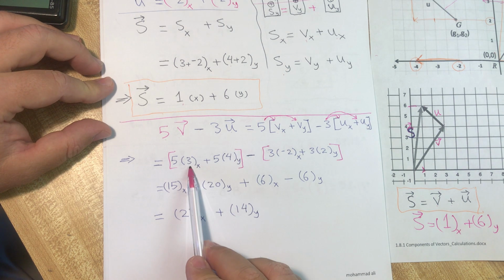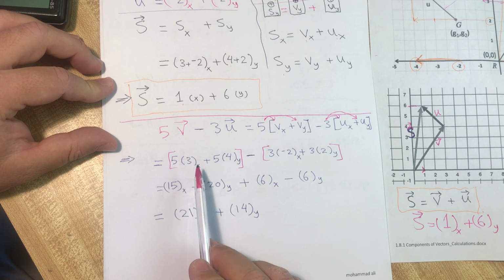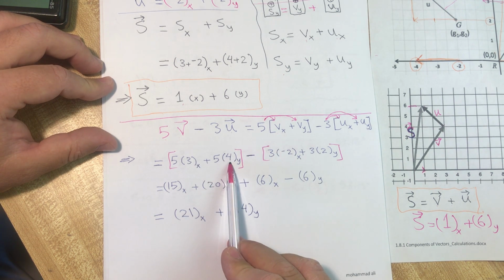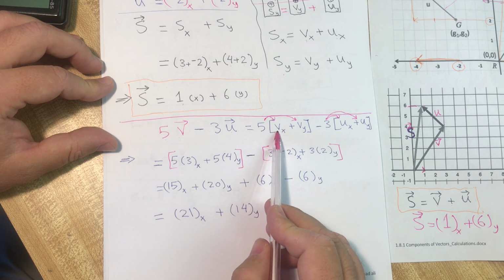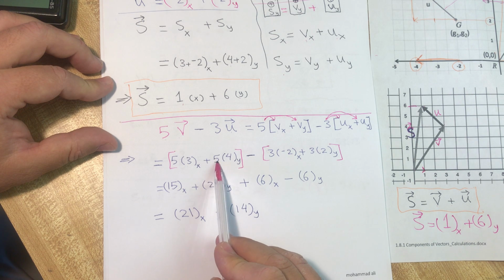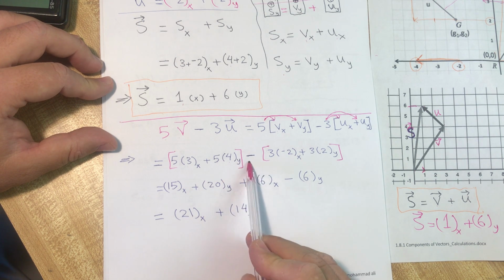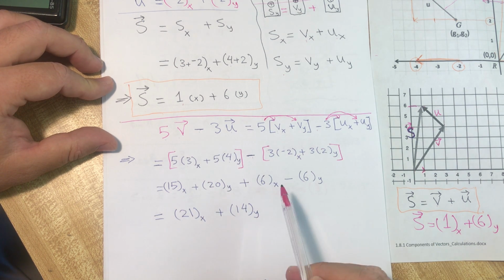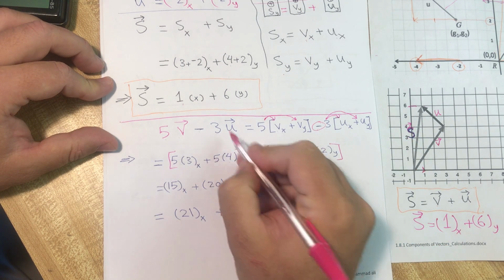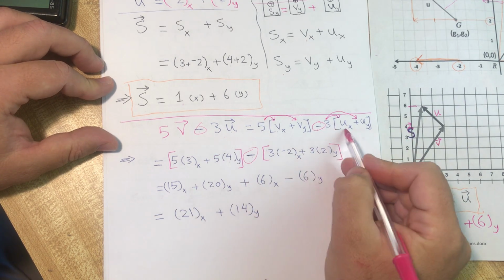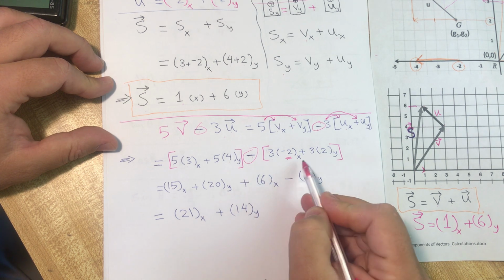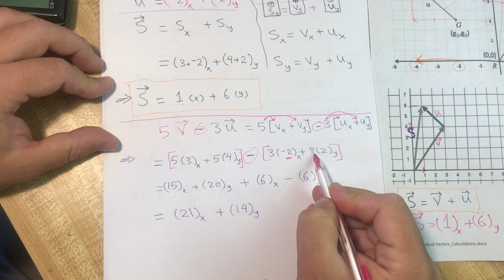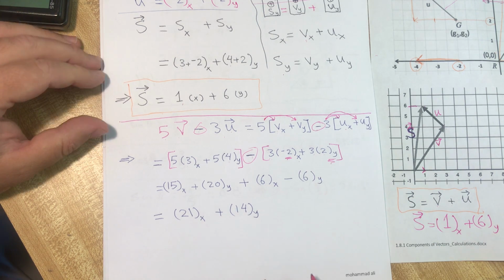Vx is 3, as we know from before. Vy is 4. We just need to multiply 5 by 3 plus 5 multiplied by 4, minus 3 multiplied by ux, which is minus 2 in x direction, plus 3 multiplied by 2 in y direction.